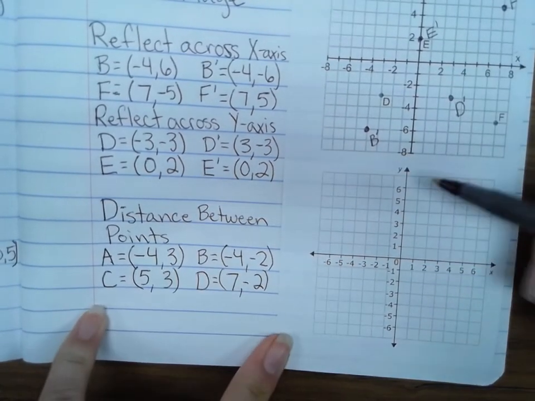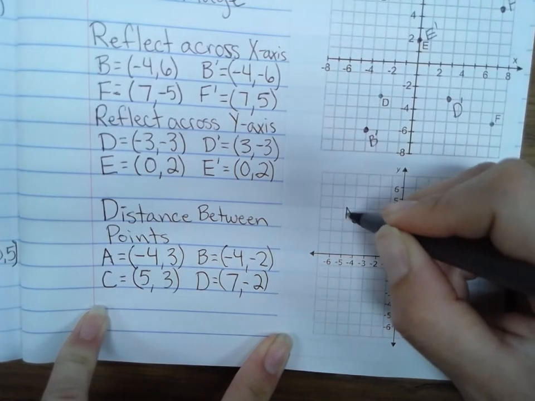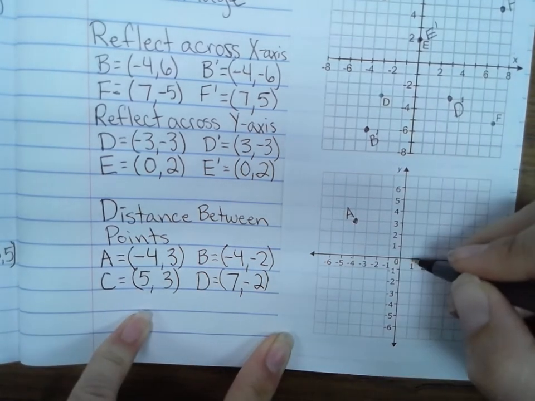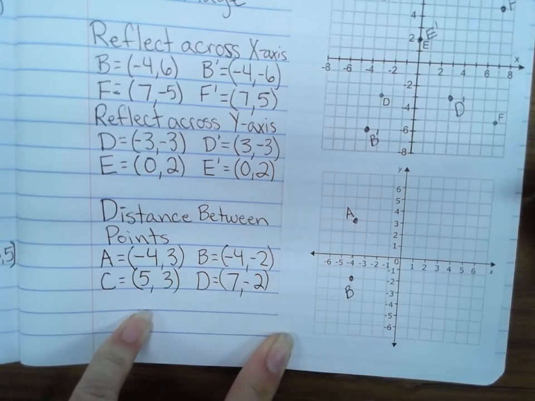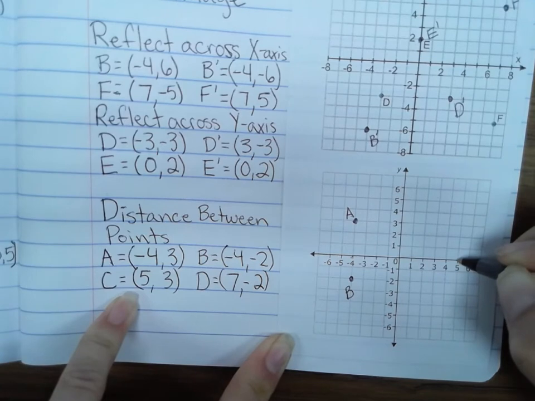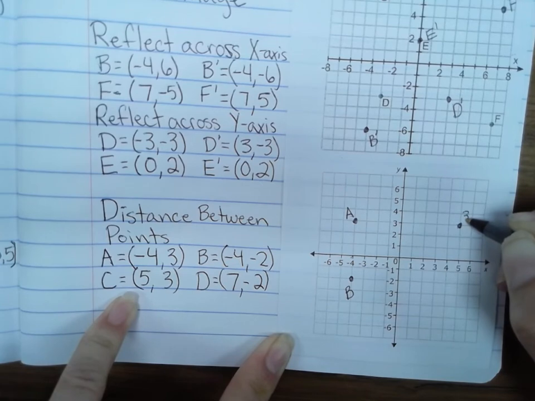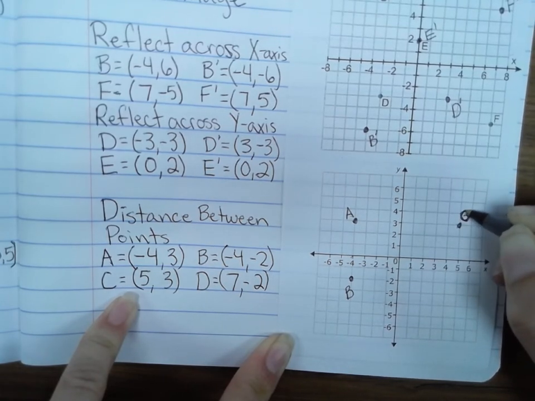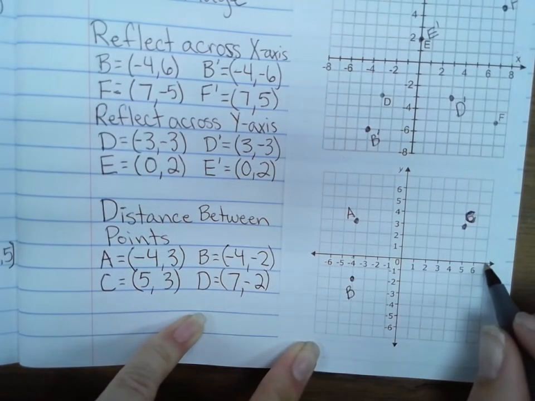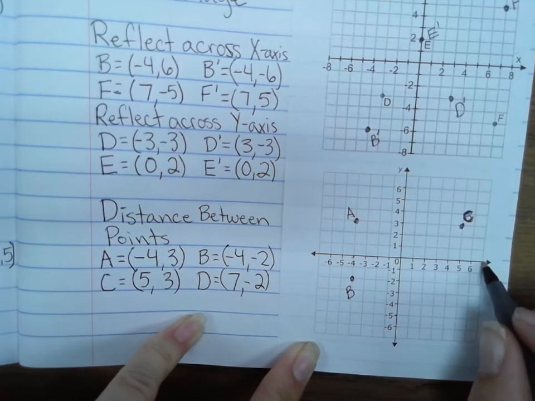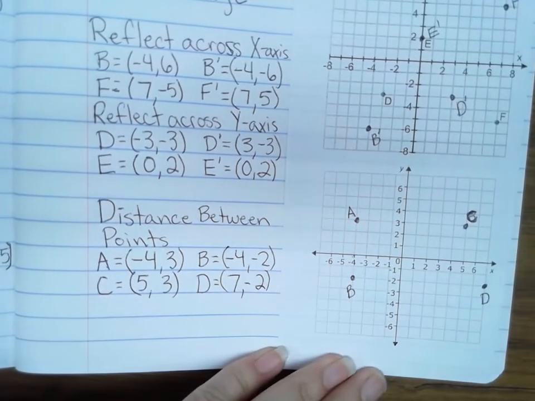Okay, so let's plot those points. A, negative 4, positive 3. B, negative 4, negative 2. C is going to be at 5, 3. Oh, I meant to write 5 there, not 3. And D is going to be at, oh, I put 7. Yeah, we can graph 7. 7, negative 2. That would be D.